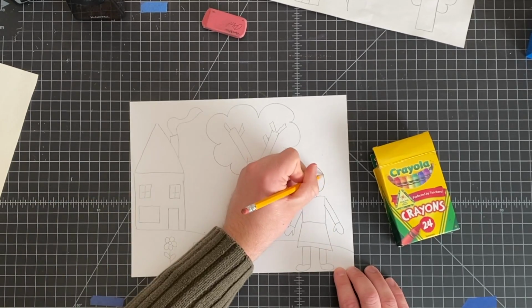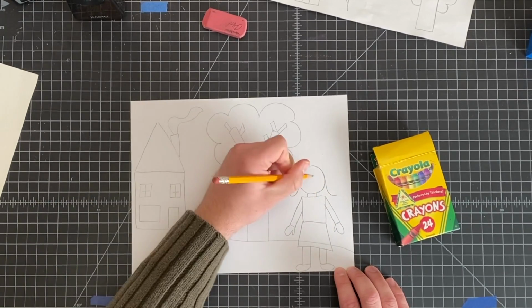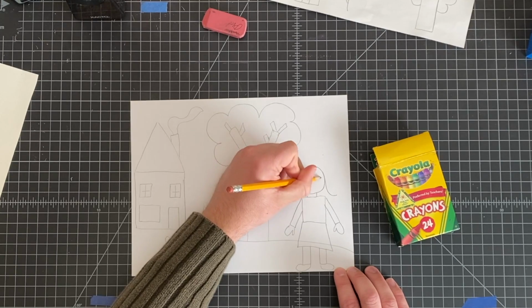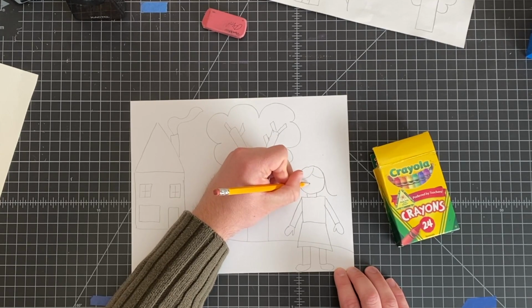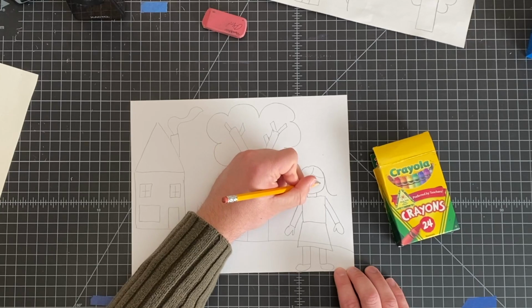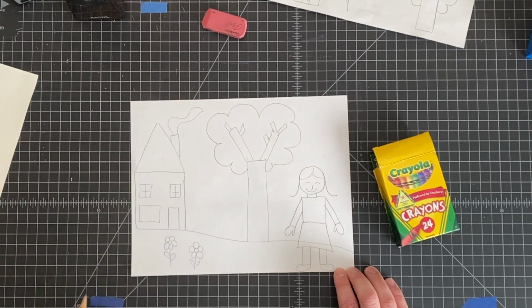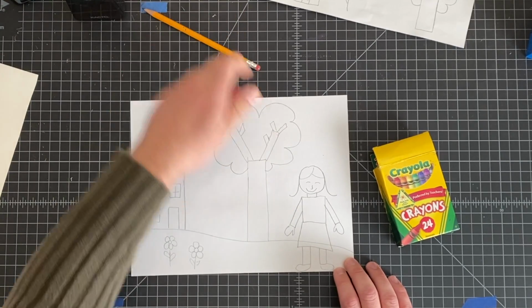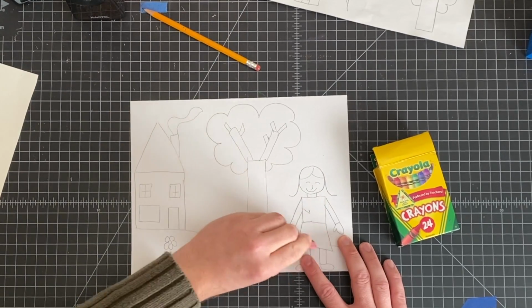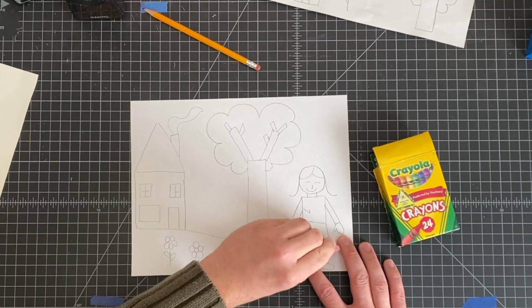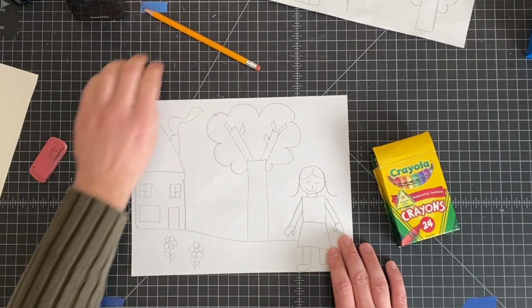Okay. Give her some hair. Like that. I need to erase that line there because she's not invisible. Okay.